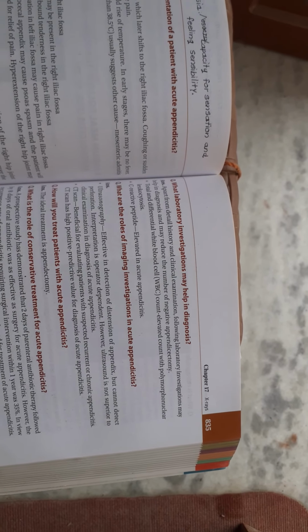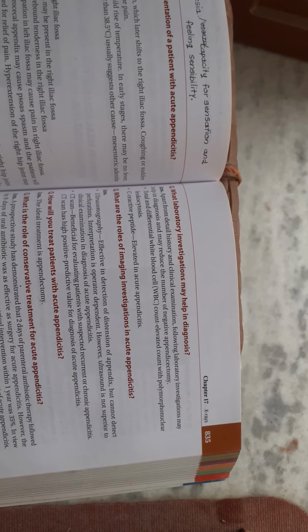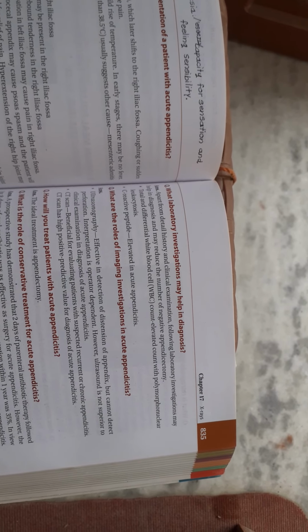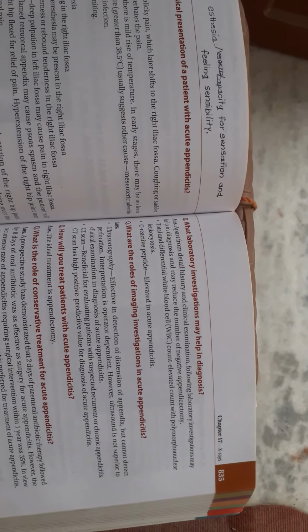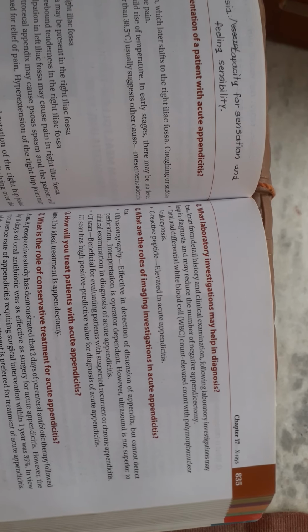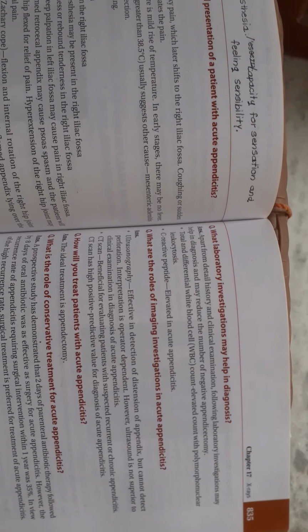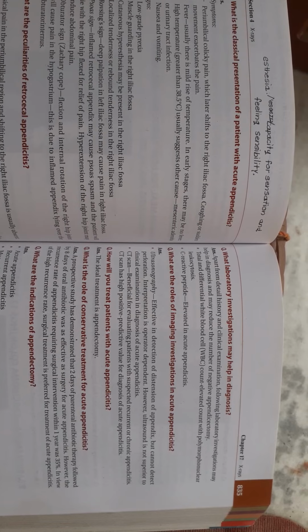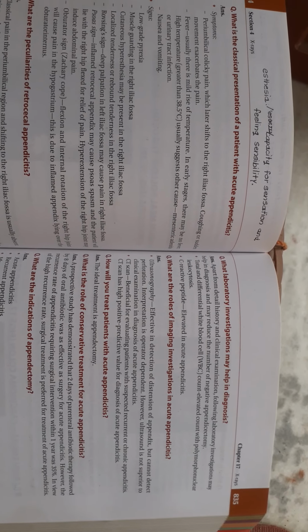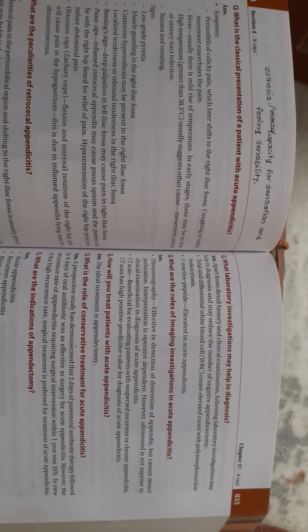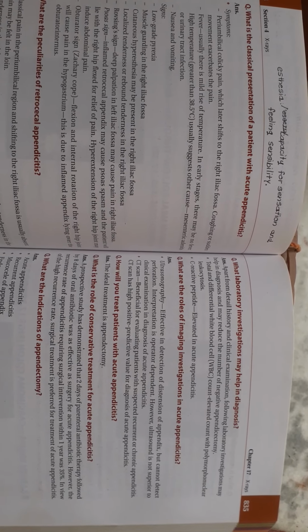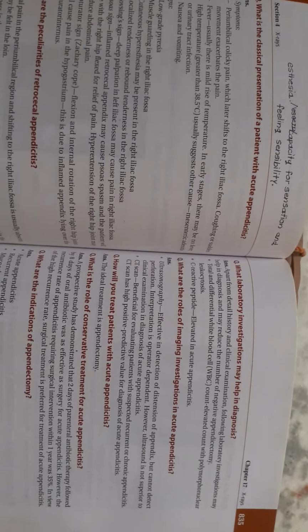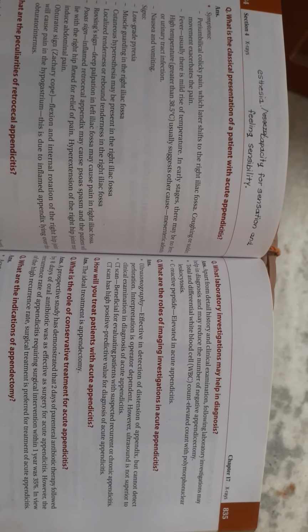What laboratory investigations may help in diagnosis, apart from detailed history and clinical examination? The following laboratory investigations may help in diagnosis and may reduce the number of negative appendectomies. The total and differential white blood cell count: elevated count with polymorphonuclear leukocytosis. C-reactive protein is elevated in acute appendicitis.